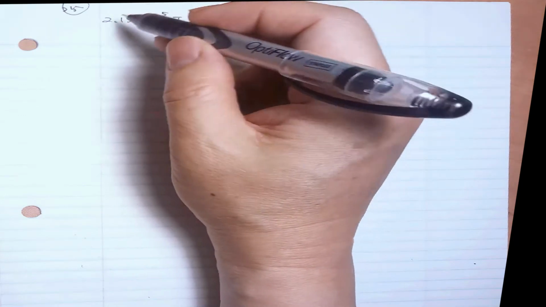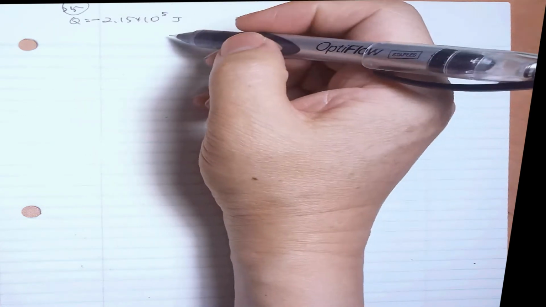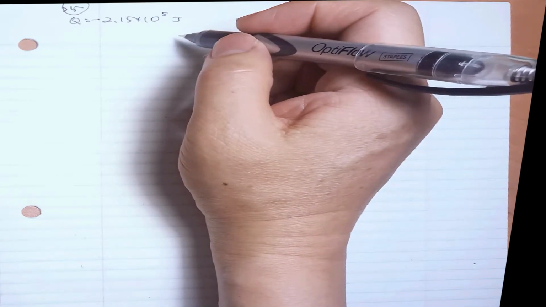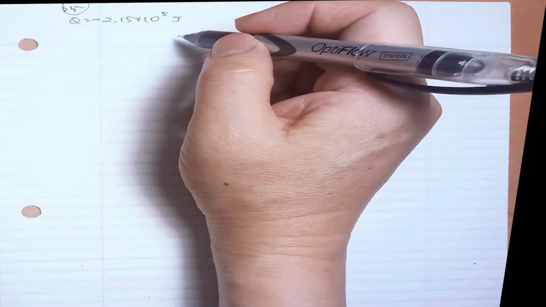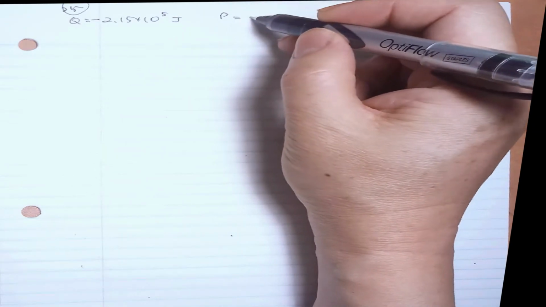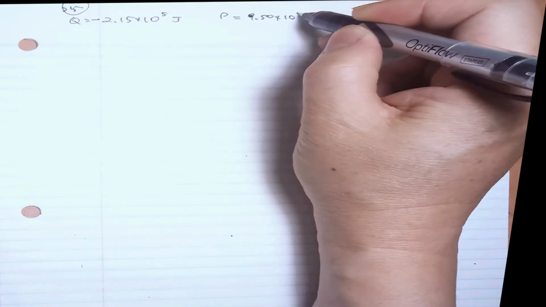If it's liberated by a system, this will be negative, so Q is negative. And at the same time, the system contracts under a constant external pressure. So pressure is 9.5 times 10 to the 5th Pascal.